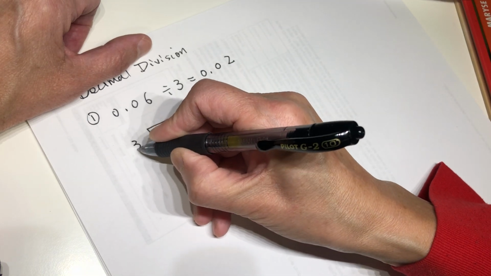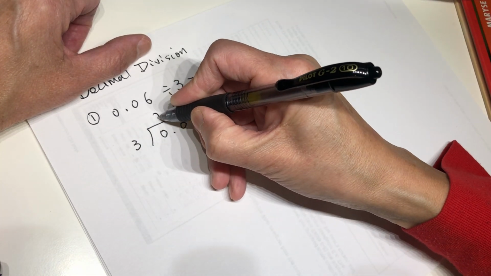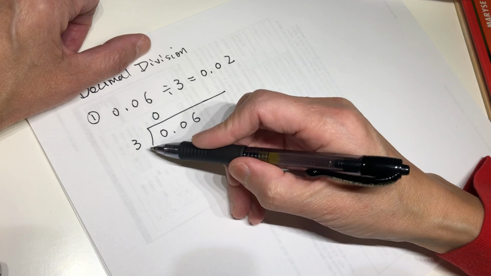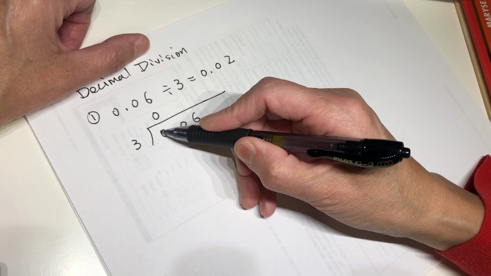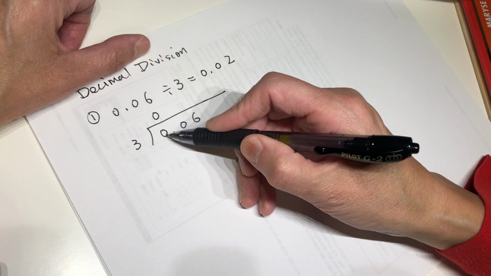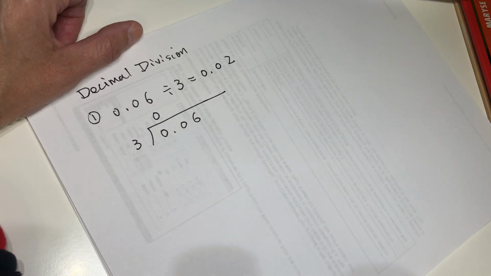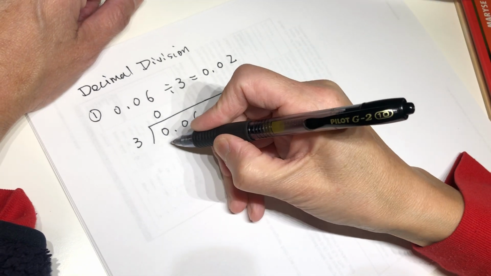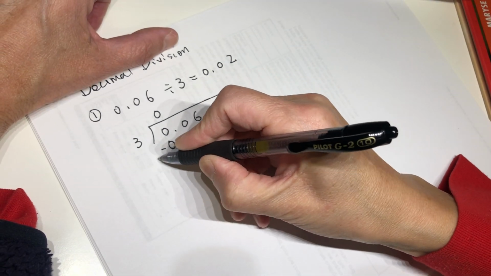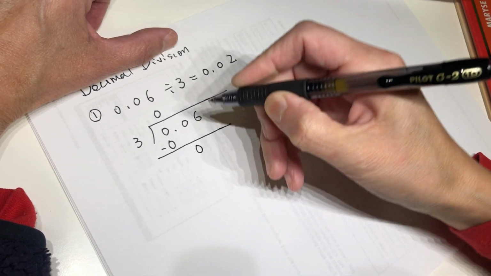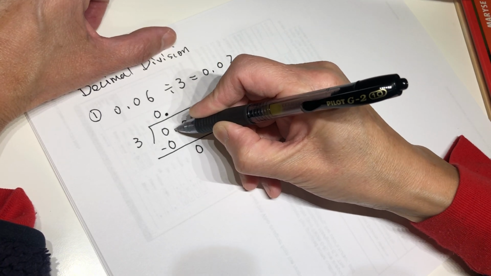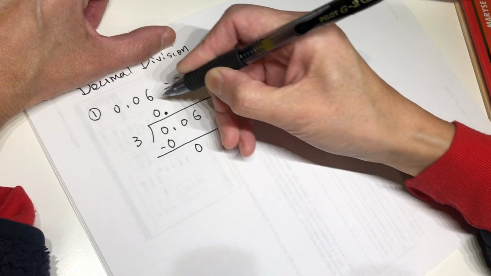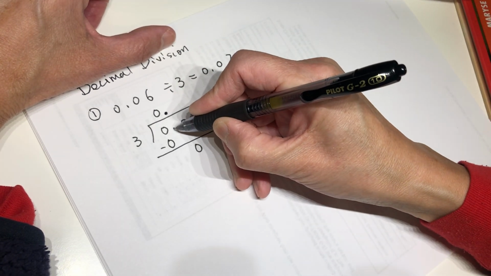If we write it down, 0.06 divided by 3. The first one is 0 in the ones place, because in 0, how many 3s do you have? You have 0, right? Keep on and write down the decimal point. Always align the decimal point.